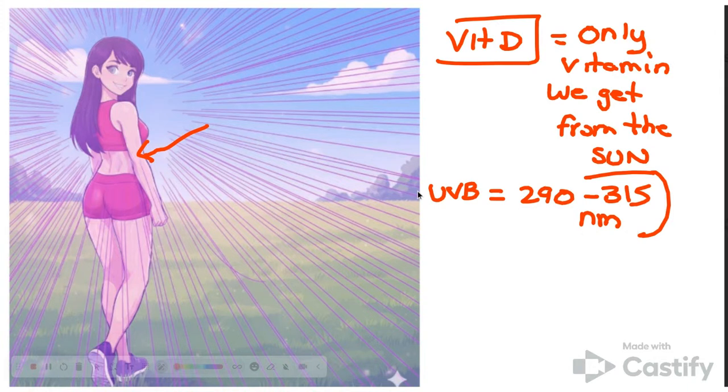That's shorter than violet, which is visible light, and violet, by the way, is the shortest of the visible light. When it hits her skin, that UVB radiation is going to go through her epidermis, the outer layer.